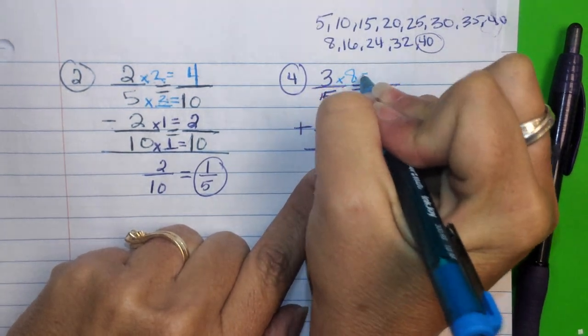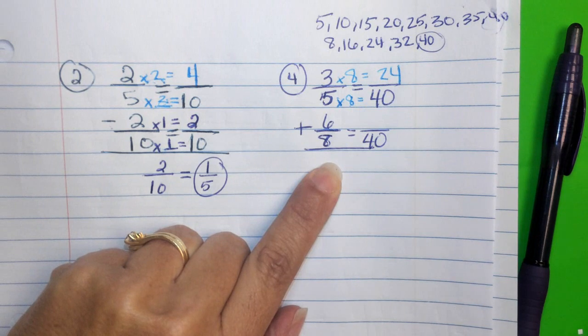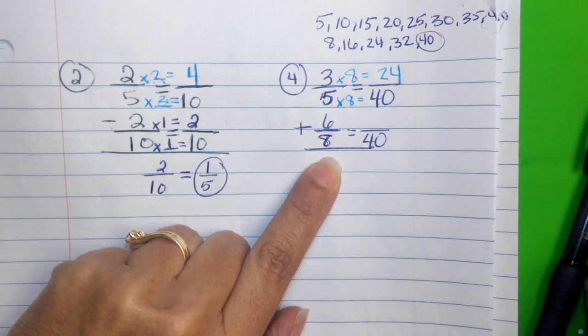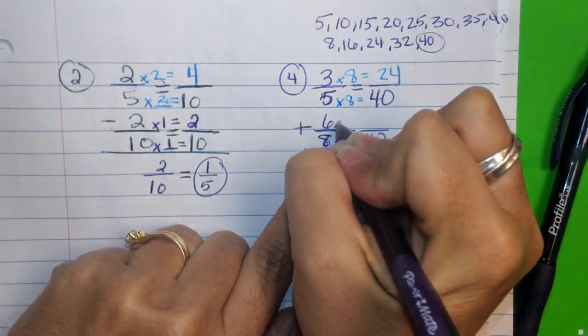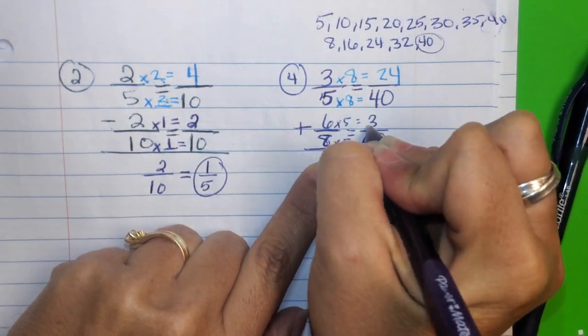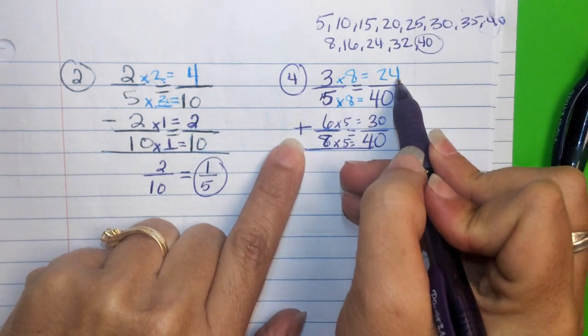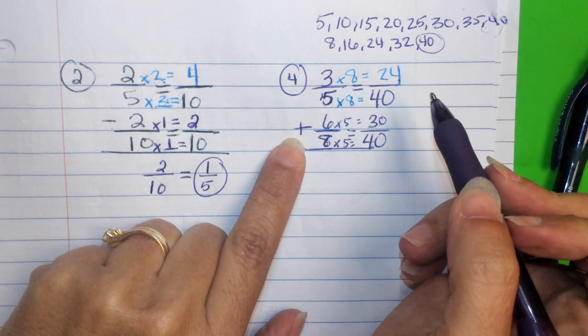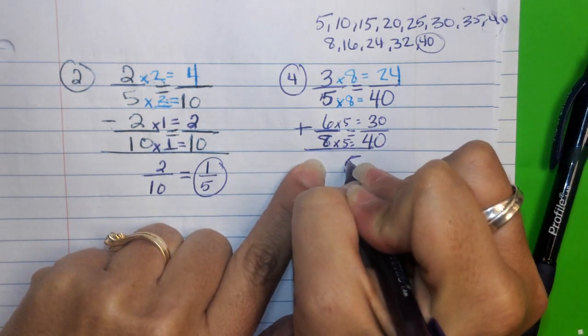3 times 8? 24. Let's do different down here on the bottom. 8 times 5 is 40, and 6 times 5 is 30. Listen, don't let big numbers scare you. You can add 30 plus 24. What do you get? 54.